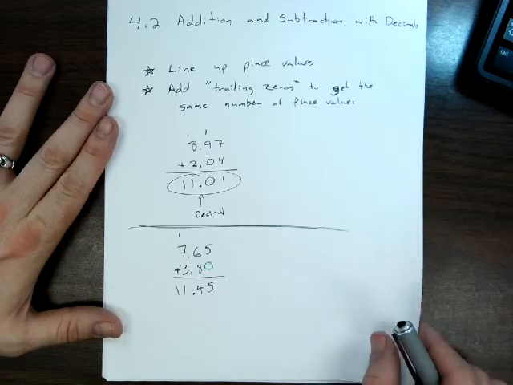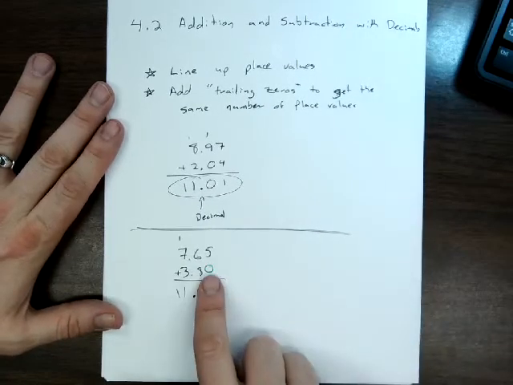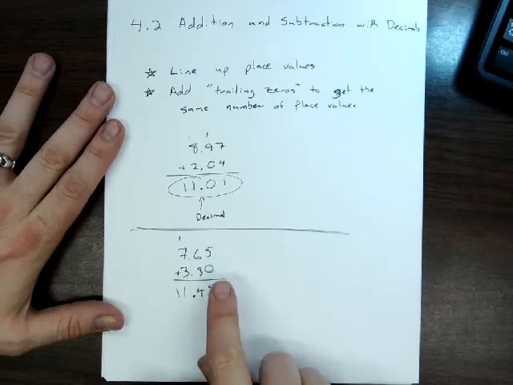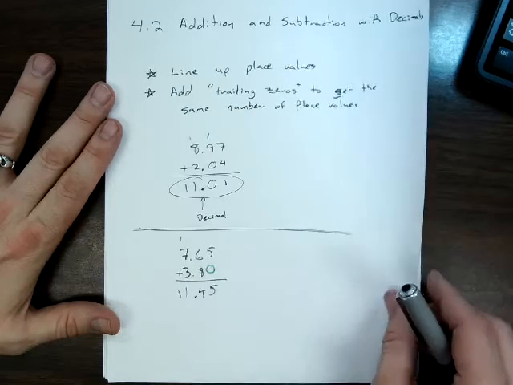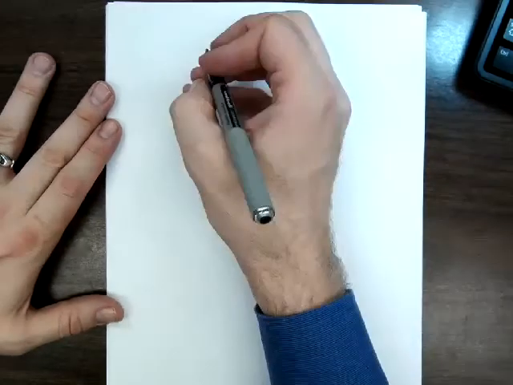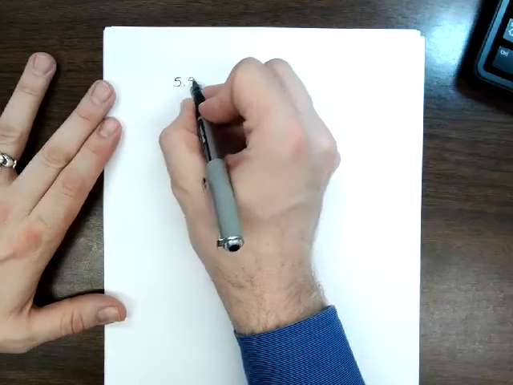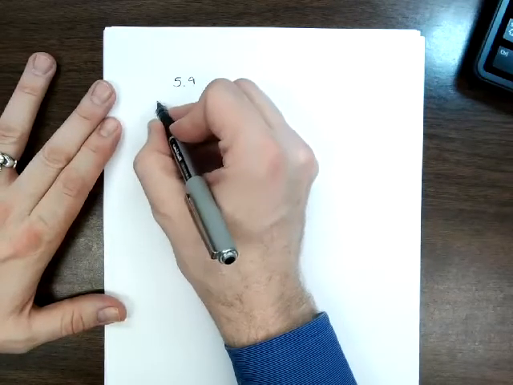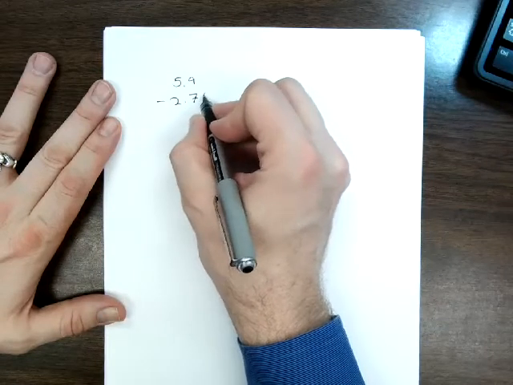Now where this gets to be very important, when we add those trailing zeros on, is when we are dealing with subtraction. So say we've got some numbers like 5.9, and I'm subtracting from this 2.74.